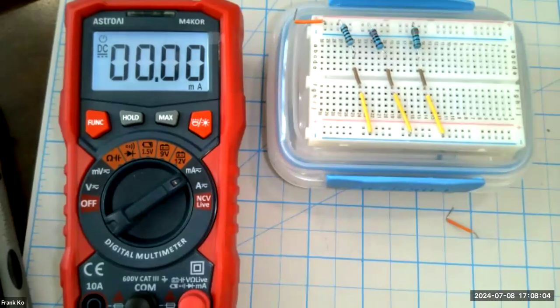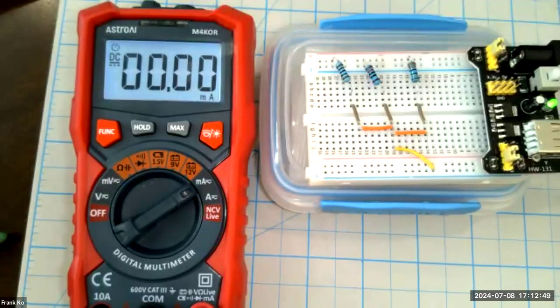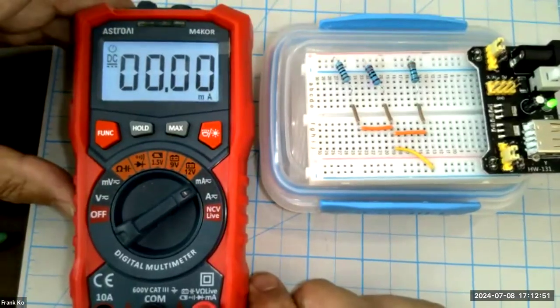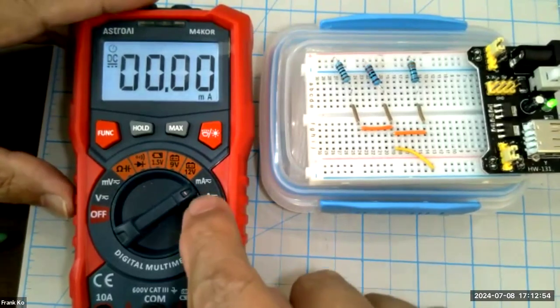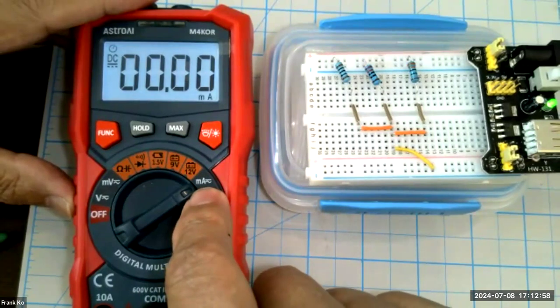So give me a moment with a parallel circuit. I do need to do some slight readjustments here. Okay, guys and gals, here we go. Moment of truth. Multimeter is set in the ammeter mode, specifically to measure milliamps.